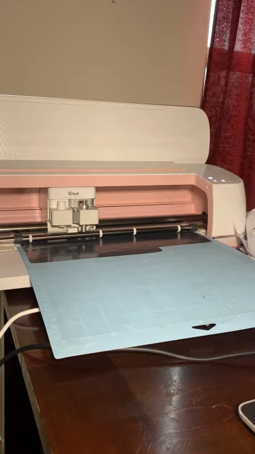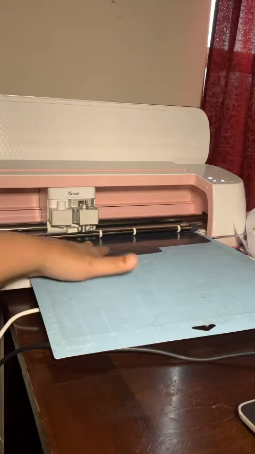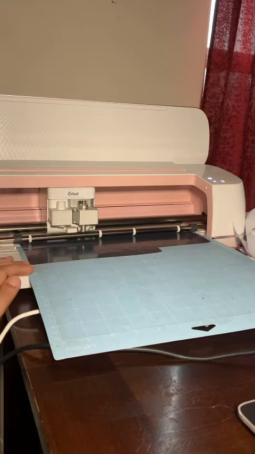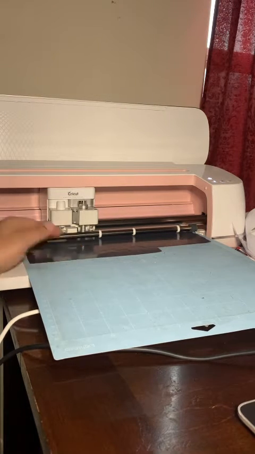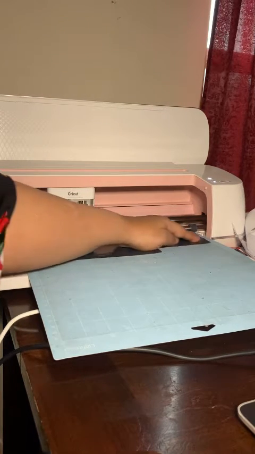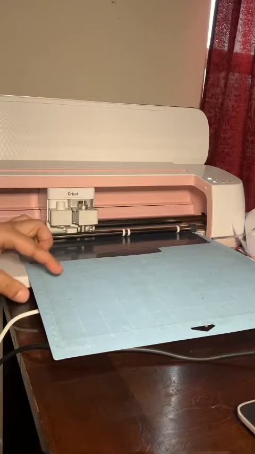Okay, so now it is ready to print. I already have lined up the vinyl. I don't need a full sheet of vinyl. This is only about a 2-inch by 7-inch cut, so I have just about enough. And this is a scrap piece of black vinyl that I used from a project that I did yesterday.